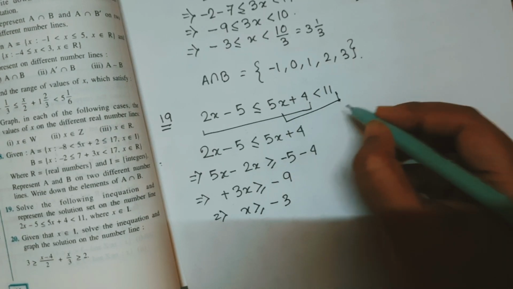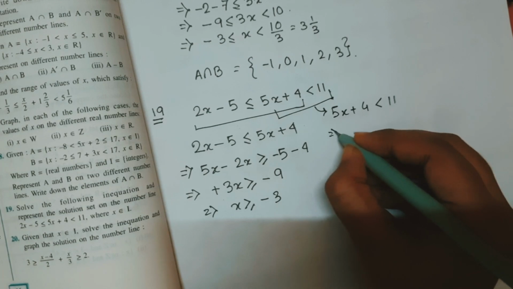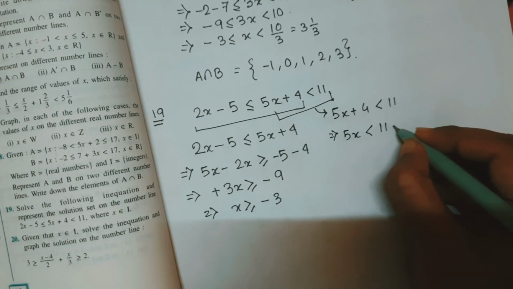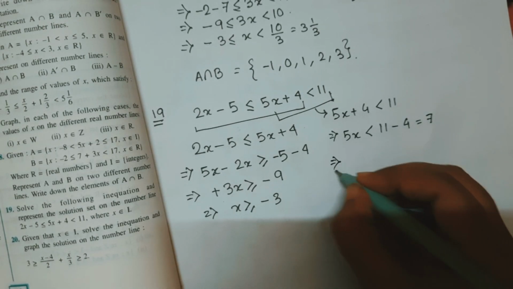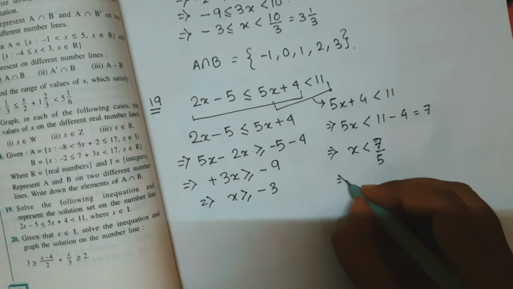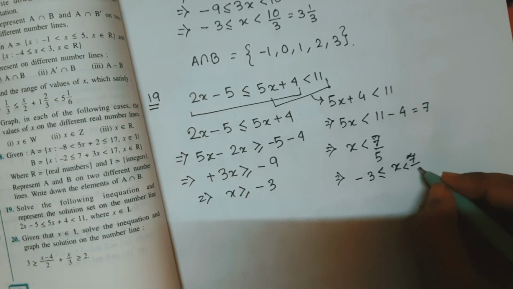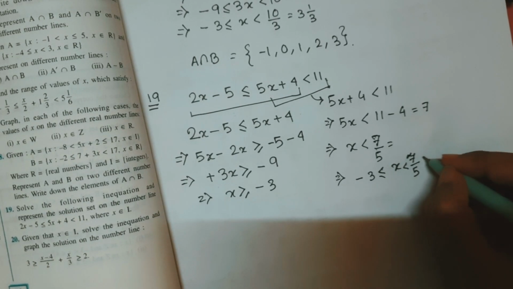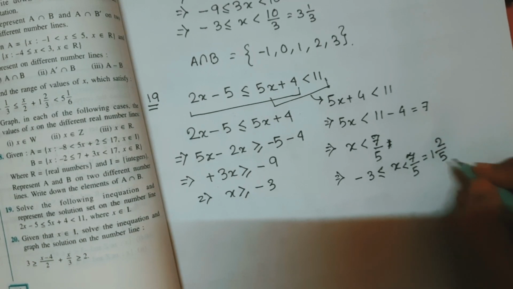Now this two part, 5x plus 4 less than 11. So 5x less than 11 minus 4, that is 7. Now this 7 by 5 means 1 and a 2 by 5.